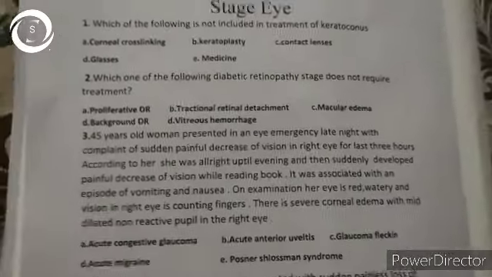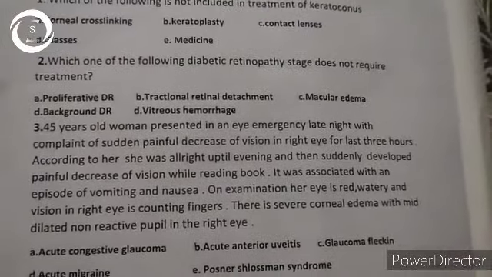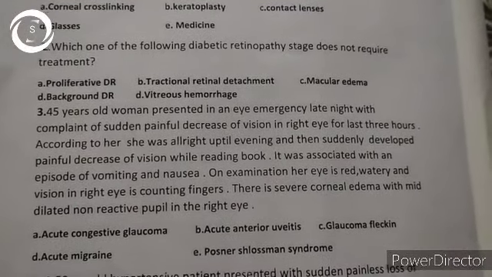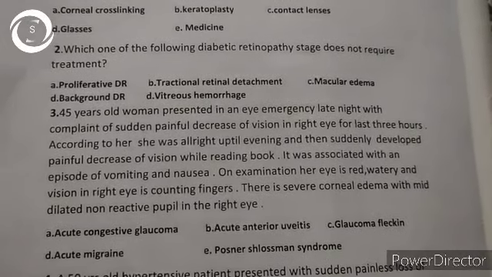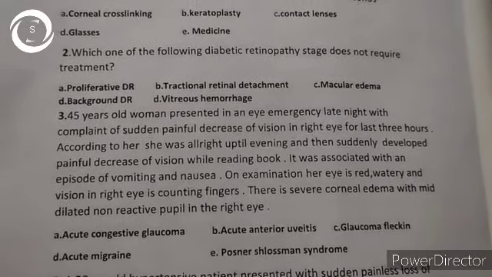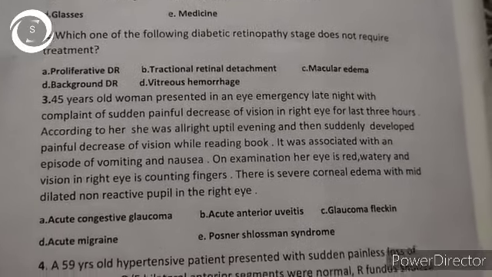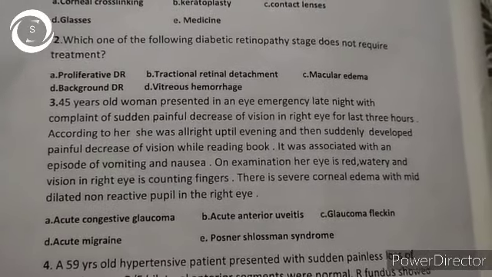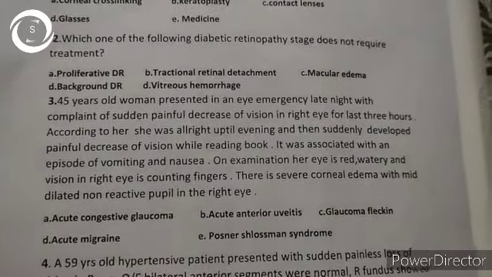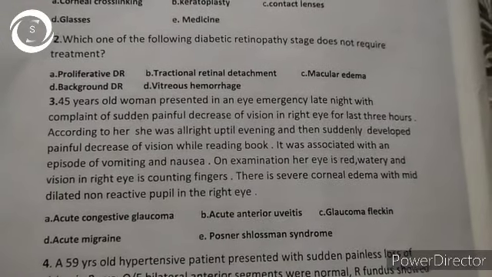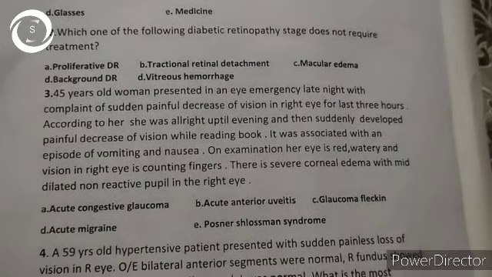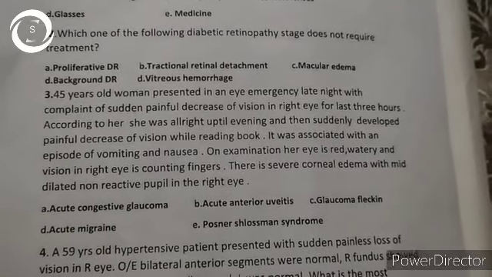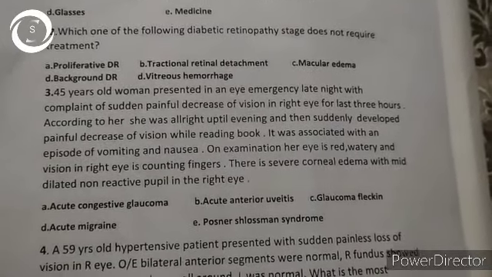Now let's come to the third question. Now it's a scenario. A 45 years old woman presented in an eye emergency late night. Now it's a woman presented in emergency, so it's an ocular emergency with complaint of sudden painful decrease of vision in the right eye for the last 3 hours. So it's a sudden painful condition in a lady.